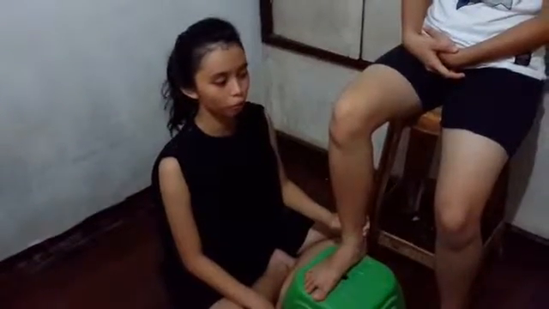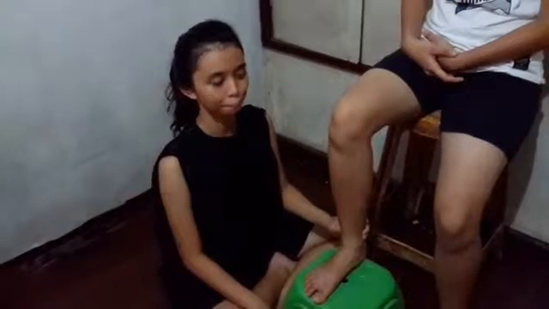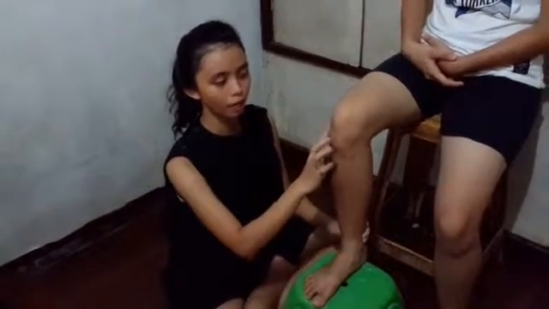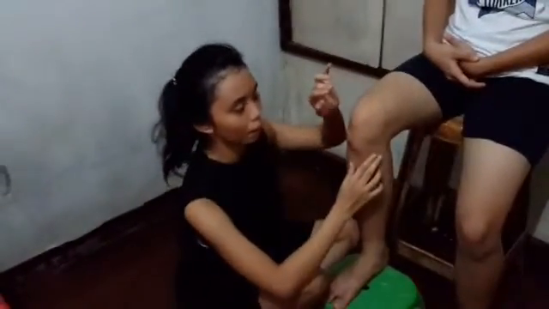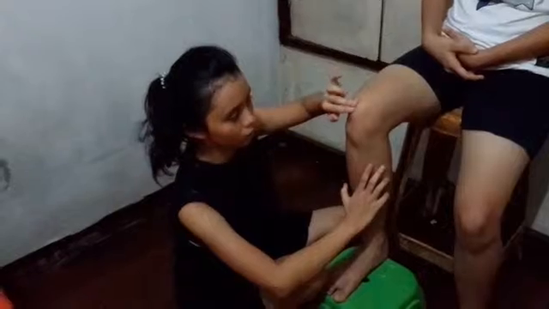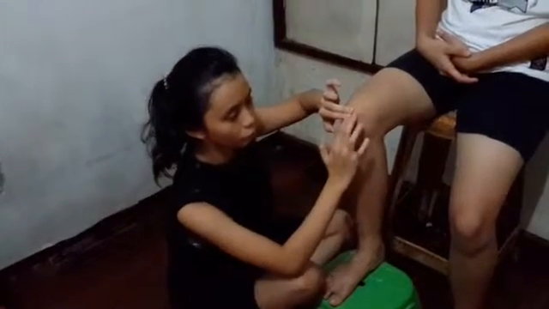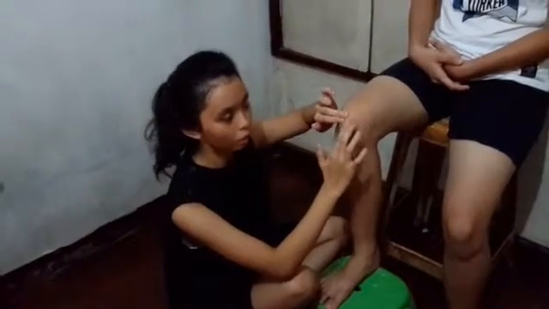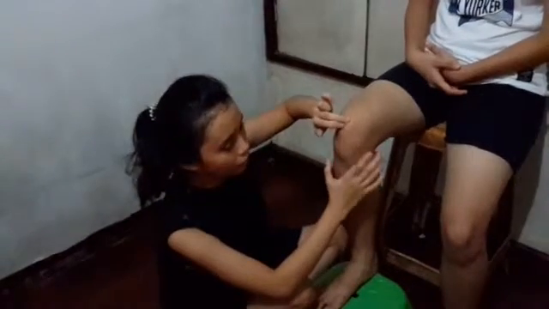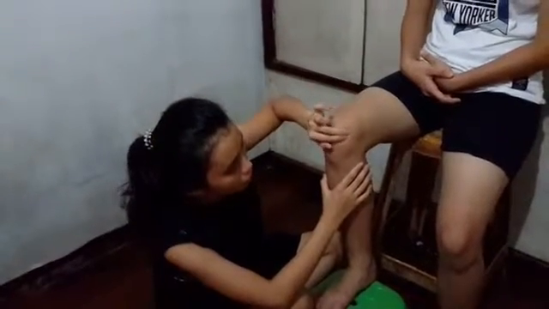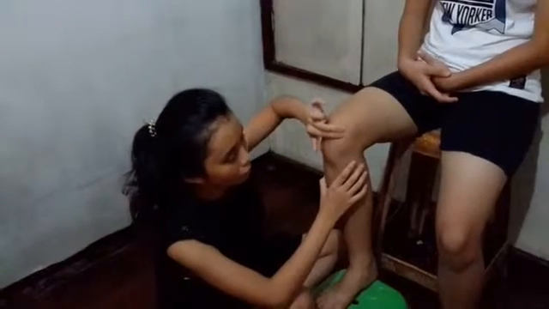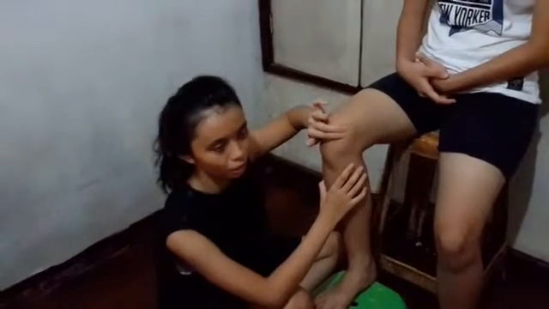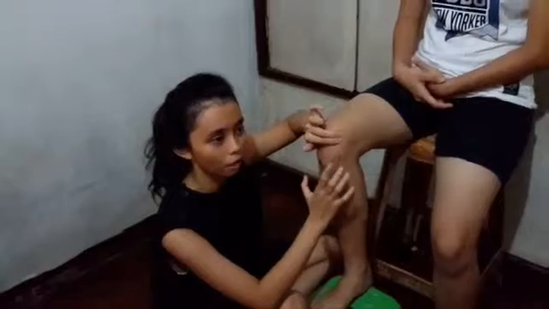Palpate the bony prominences, the lateral and medial condyle of the femur. First, palpate the patella. Here's the patella. Then, for the medial femoral condyle, go medially. Above the depression, you will feel this bony landmark. This is the femoral condyle.